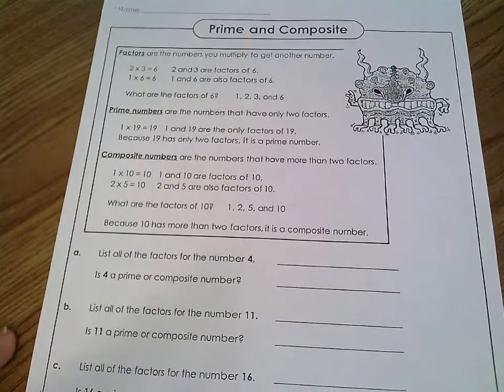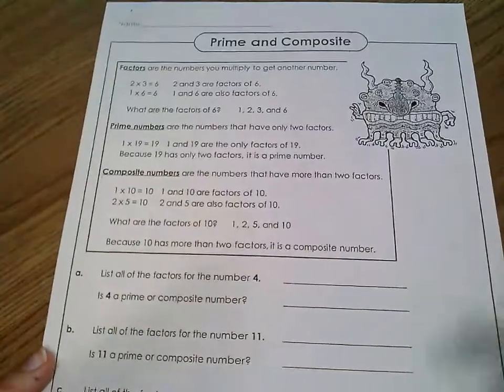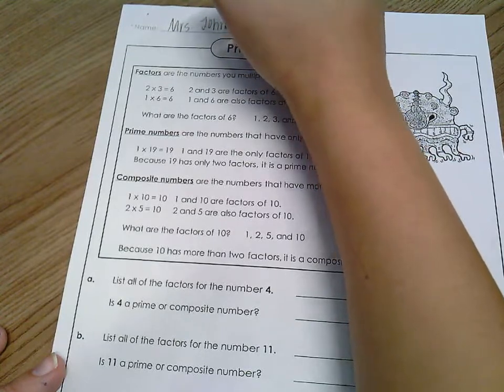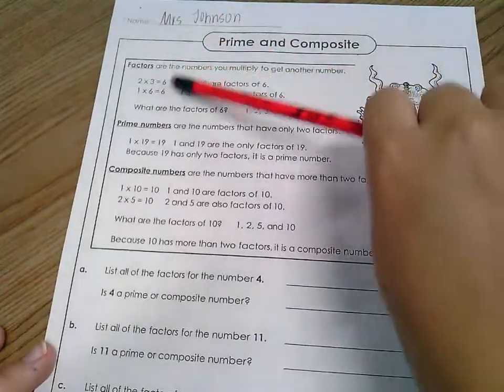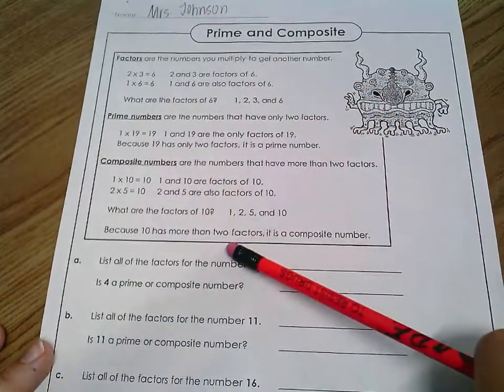We're talking about factors, primes, and composite numbers again. You need to have this sheet in front of you. It's got this little alien dude, and it's in the math skill number 1 folder. First things first, put your name on top, please. All right, and let's go through. Since this box is here, this has information on it. I'm going to go through this side first, and then we'll flip it over.